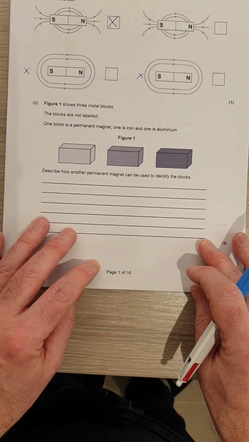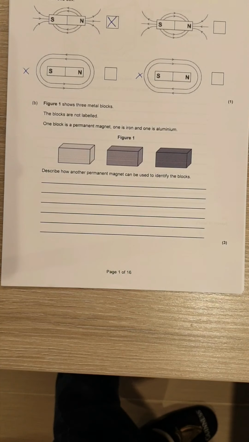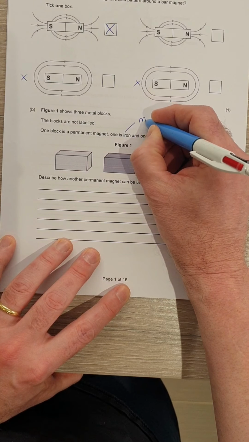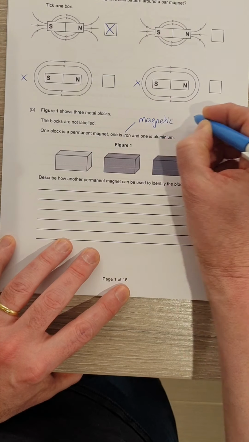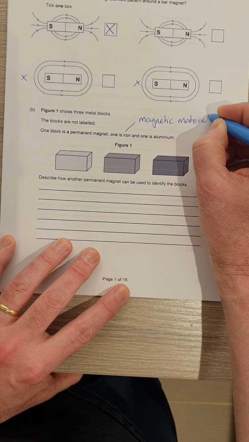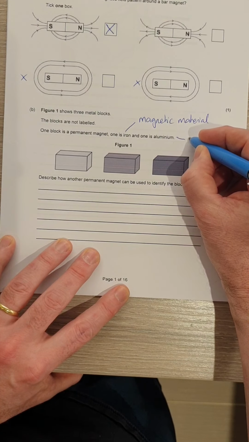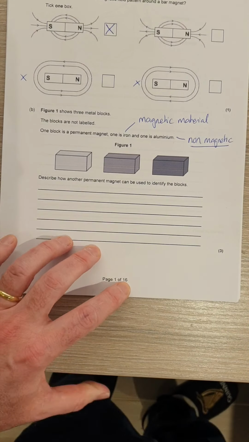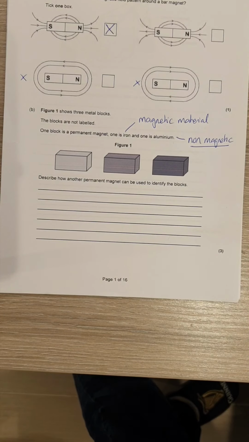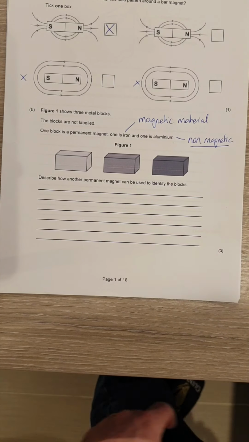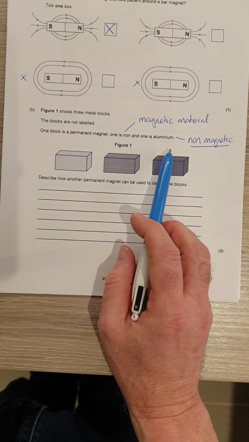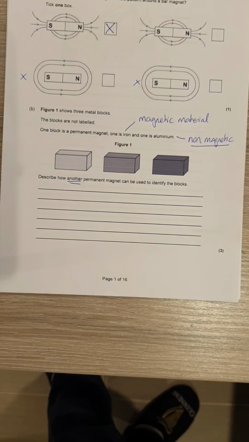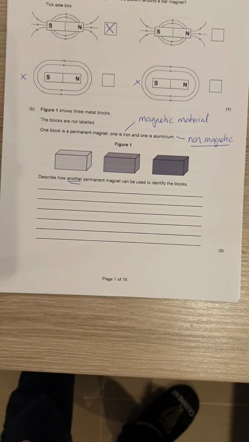Question 2, it says one block is a permanent magnet, one is iron and one is aluminium. This is iron is a magnetic material and aluminium is non-magnetic. Okay, so one of these will be iron and one is a permanent magnet. Now it describes how another permanent magnet can be used to identify the block.